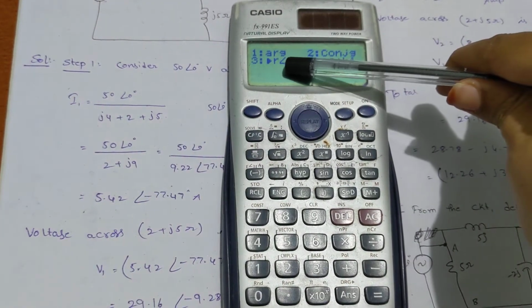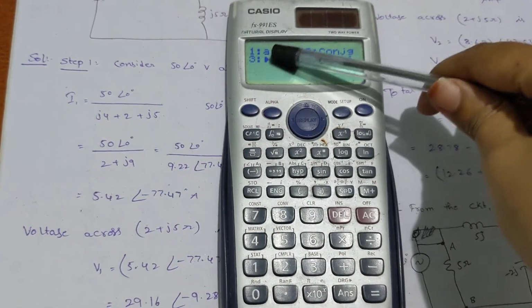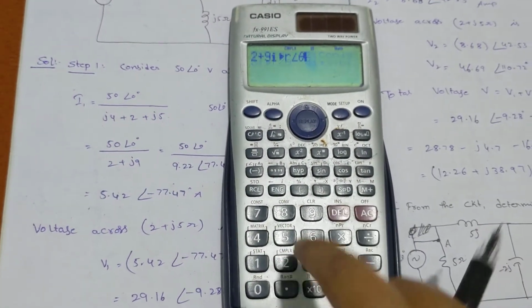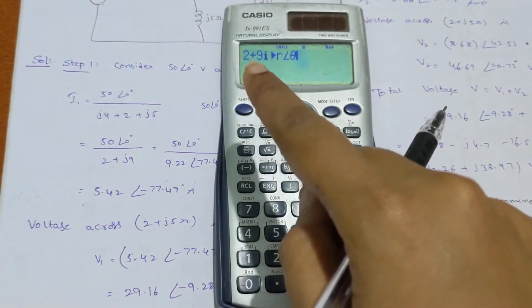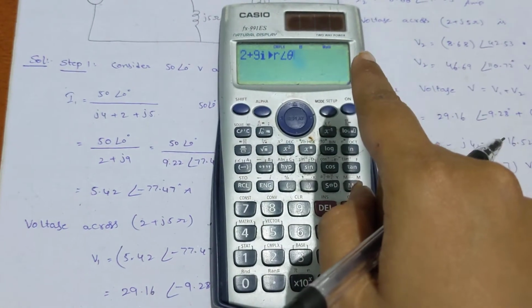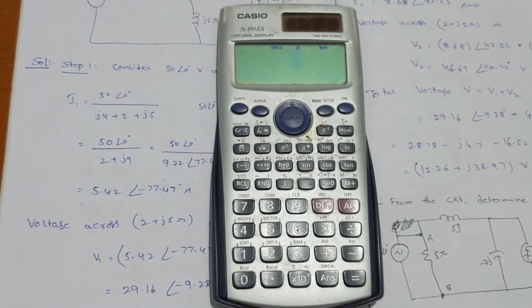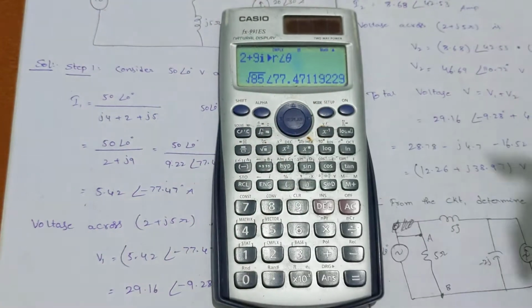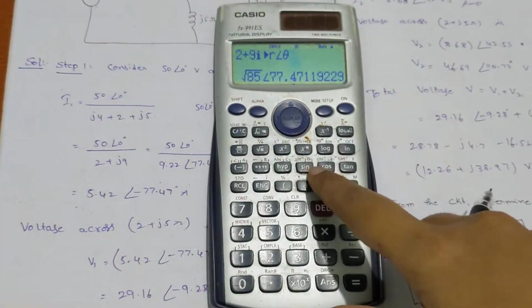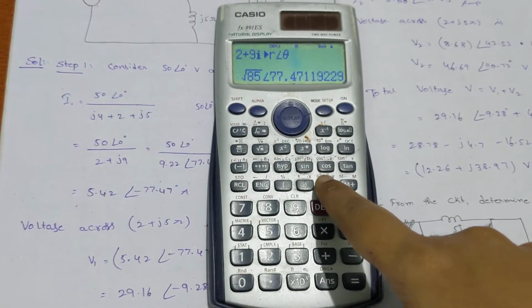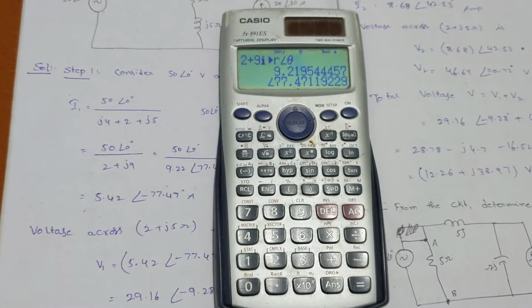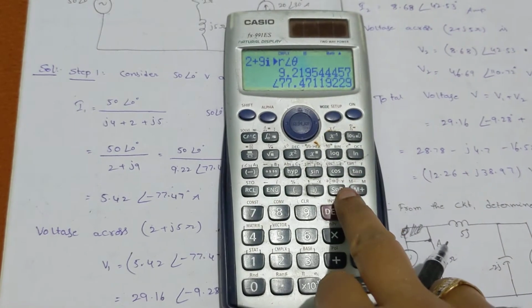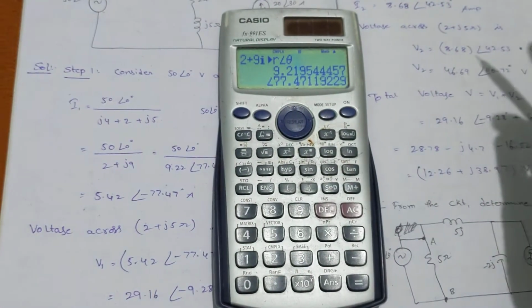What I required is the polar format, so click on 3. The value you entered will be converted and gives the answer. Here it is in square roots, so I want to convert into decimal by clicking here. S to D, when you convert this, it will be converted into decimals.